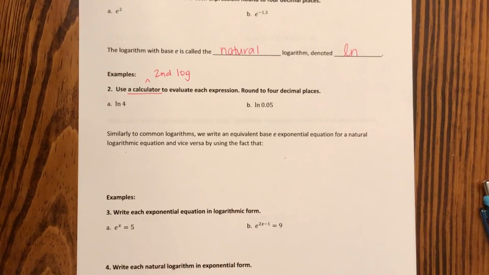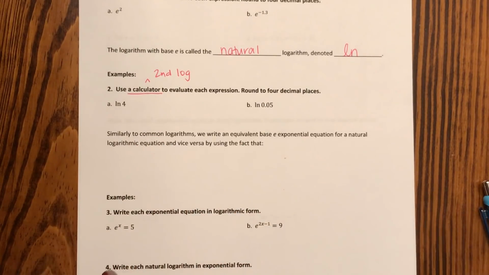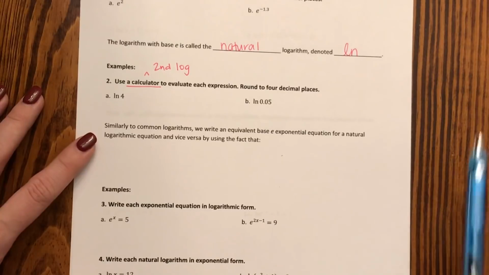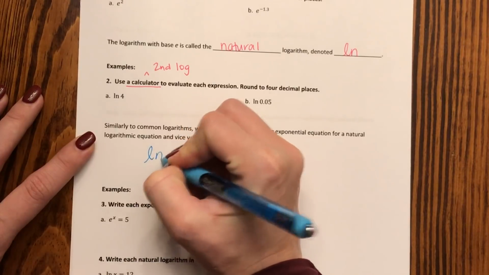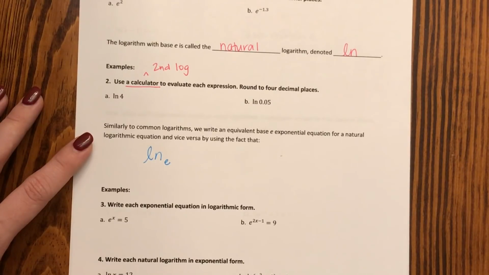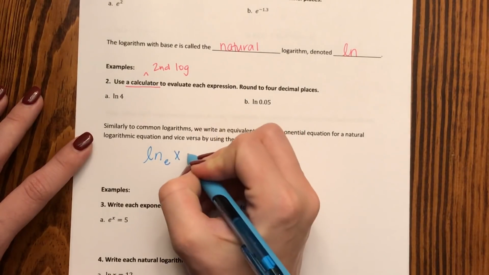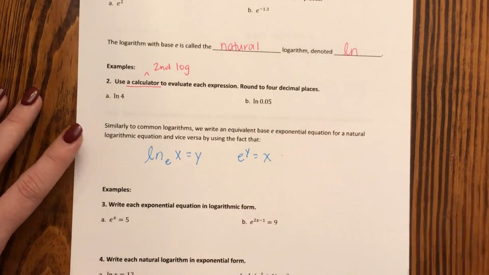Okay, so a lot of you guys did really well on your test, which means that you remember or you're able to use BAE. And even if you didn't do that well, that section was pretty good. Just like regular logs, just like common logs, we're going to rewrite exponentials and logs back and forth by using BAE. So instead of log, we're going to have LN, which stands for natural log. So this is saying the natural log of my base E of any answer X is equal to Y if and only if E to the Y equals X.